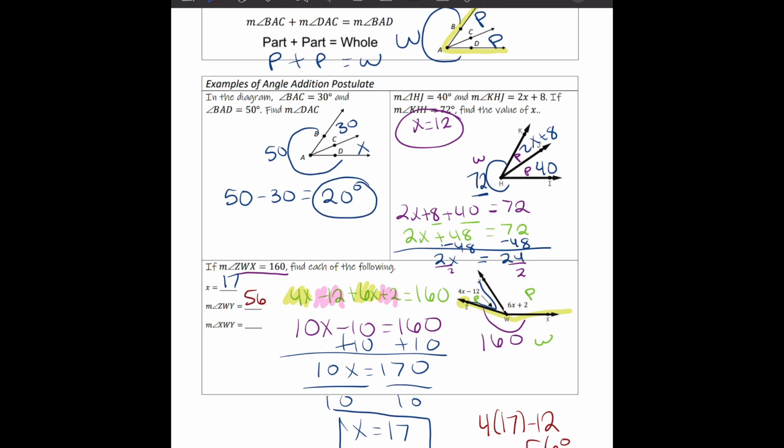And then I can find XYW. That is 6 times 17 plus 2, which is 104 degrees. If I add 56 plus 104, that should give me 160.